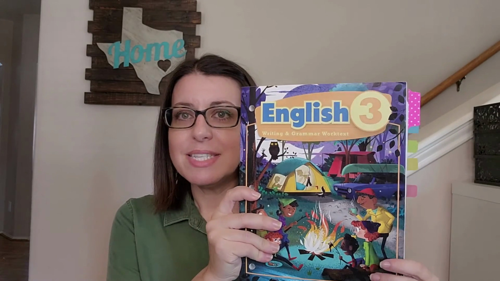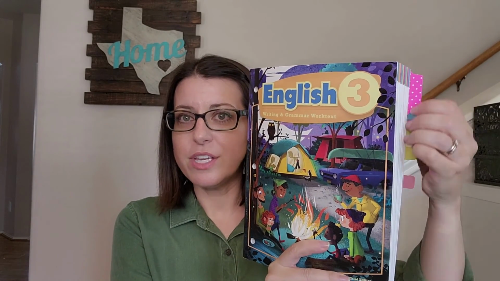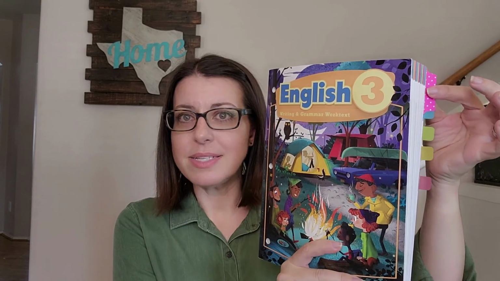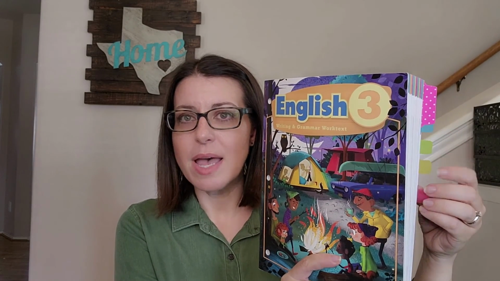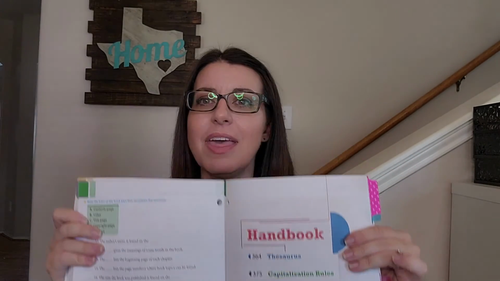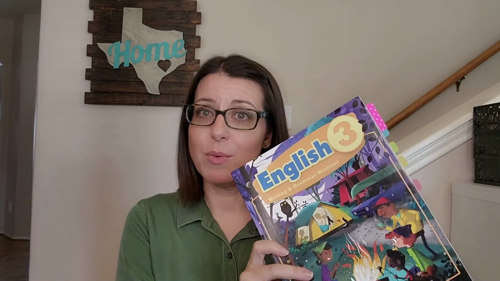One of my favorite school supplies are these flags or tabs, and I like to use these to highlight that handbook in the back of the work text to make it a little bit more visible and user-friendly. Because if your kids are anything like mine, sometimes those resources, as great as they are, are out of sight, out of mind. So this is just something that I do in our English work texts. I've used a tab and then these little smaller tabs to mark off the handbook at the back of the work text.